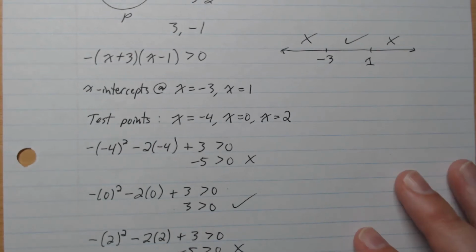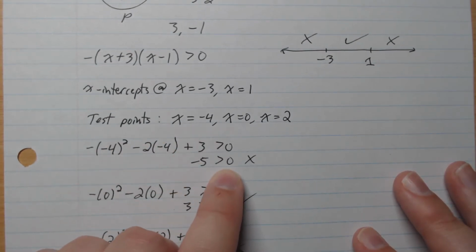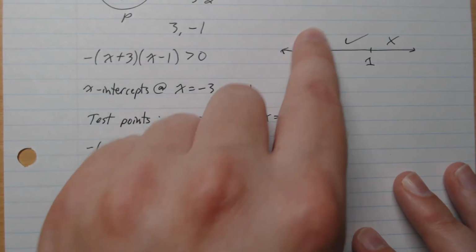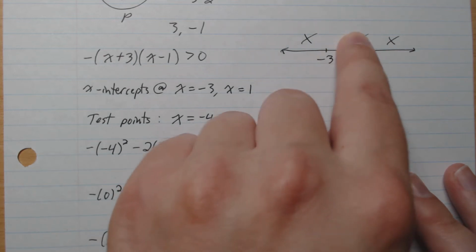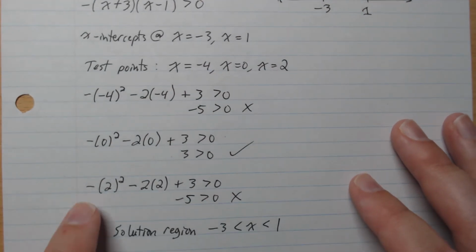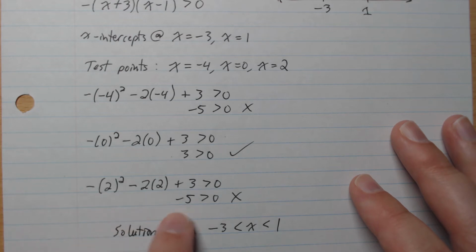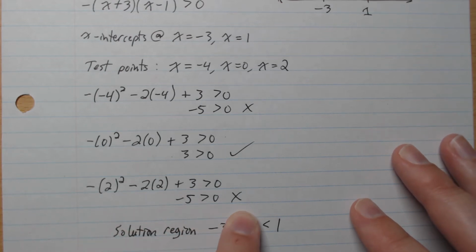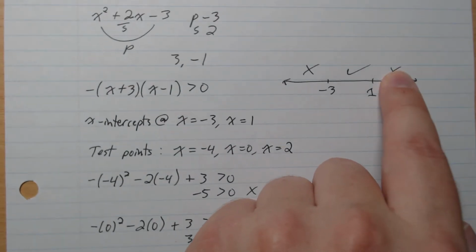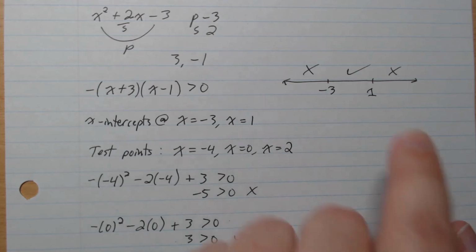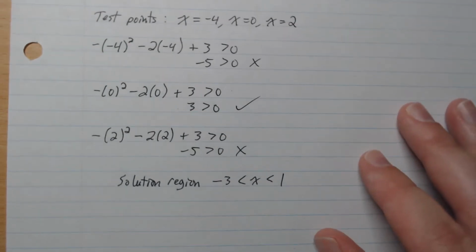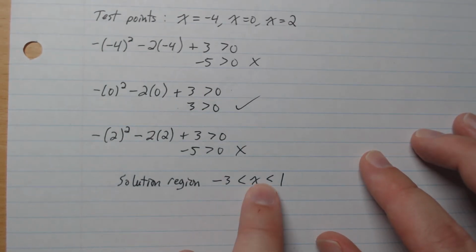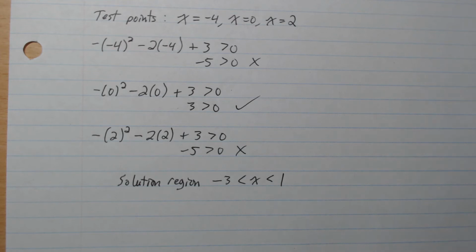So we plug in -4. We get -5 greater than 0, which is false. So this is not the solution region. If we plug in 0, we get 3 greater than 0, which is true. So this is part of the solution region. And then when we plug in 2, we get -5 greater than 0, which is false. And so here you go, it is not the solution region. So we see that it is the solution region between -3 and 1. And so that's our solution region. X is between -3 and 1.